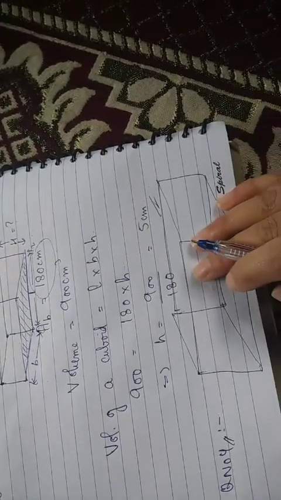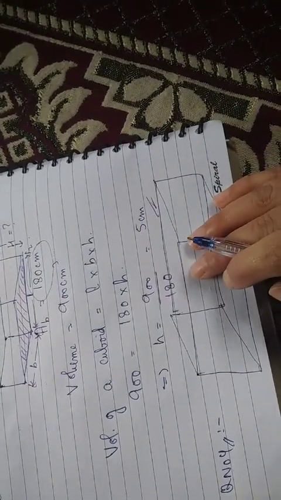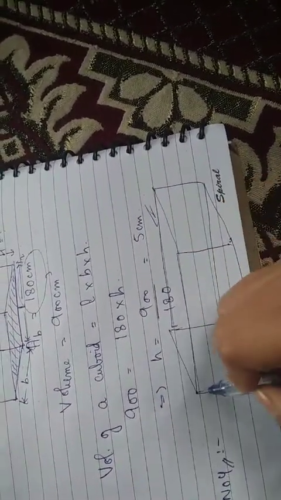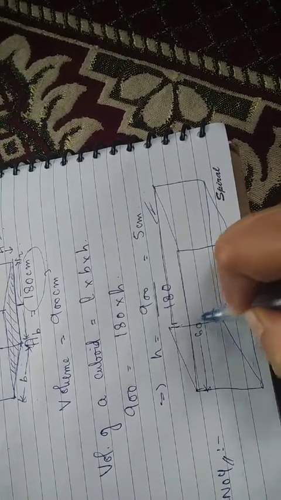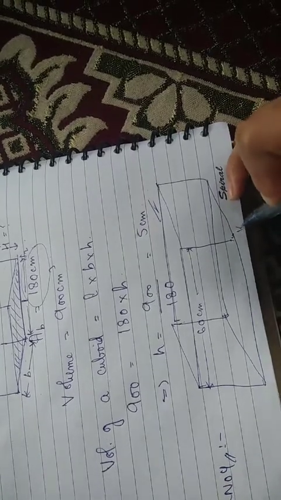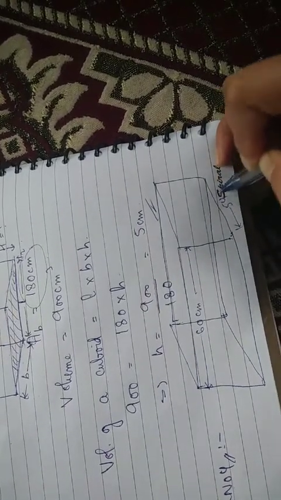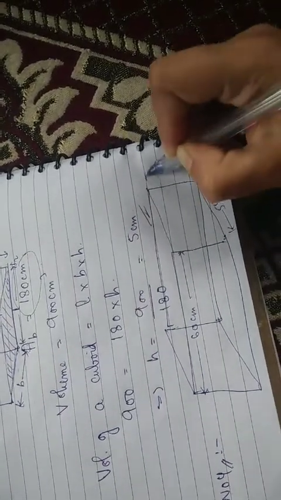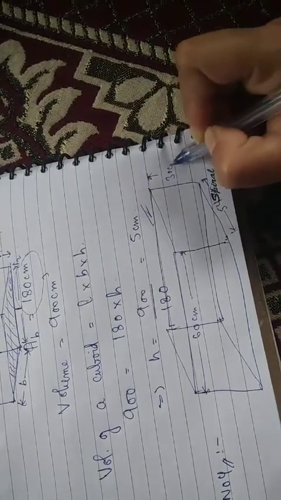This is a cuboid, for instance. Its dimensions are given. What is the length? It's 60 centimeter. What is the breadth? Breadth is 54 centimeter. And the height is 30 centimeter.